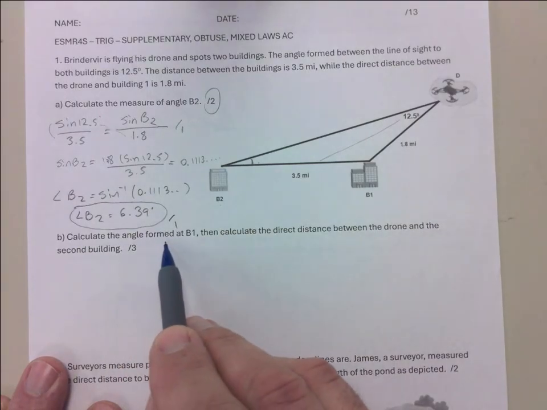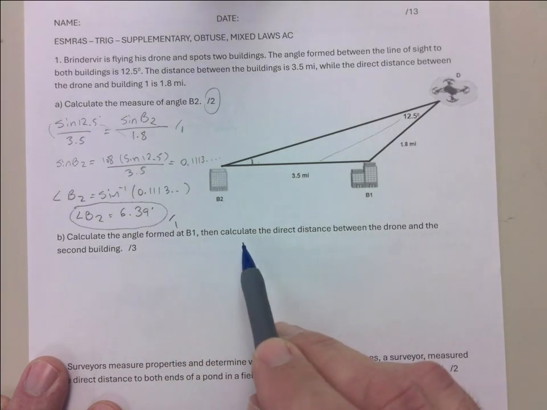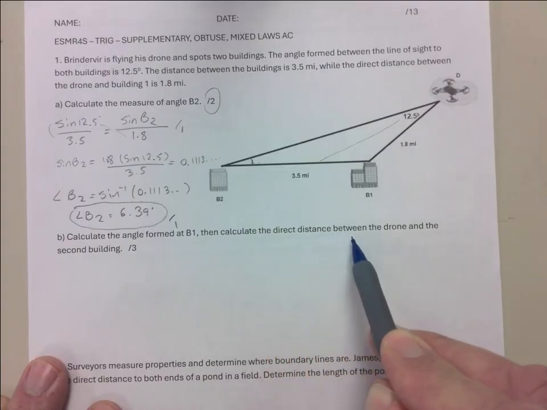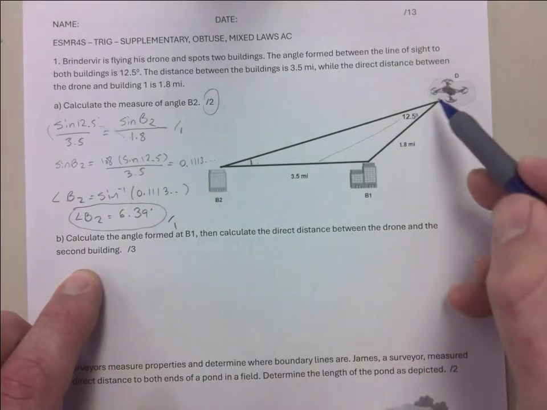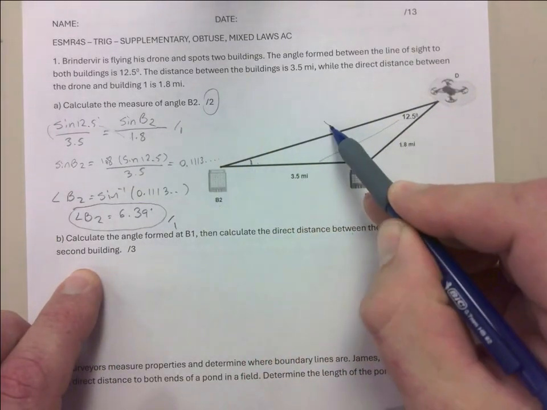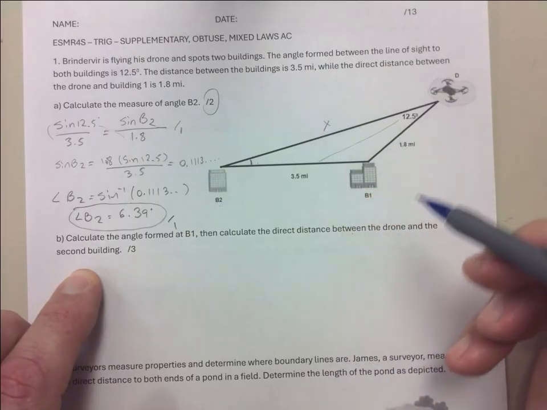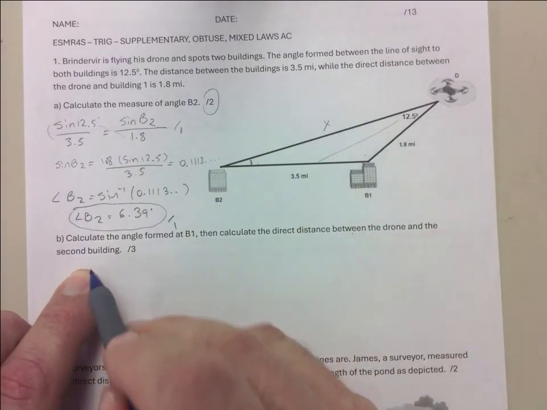Calculate the angle formed at B1, then calculate the direct distance between the drone and the second building. So we want this here as well. So I'm going to put an X there. That's what we're going to solve for. Let's figure out B1 first.